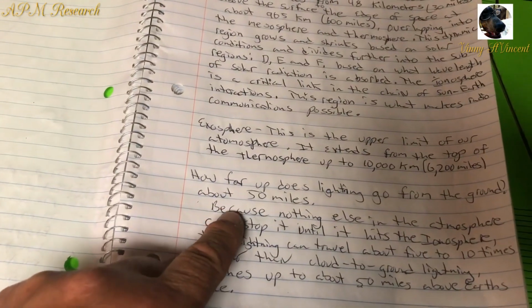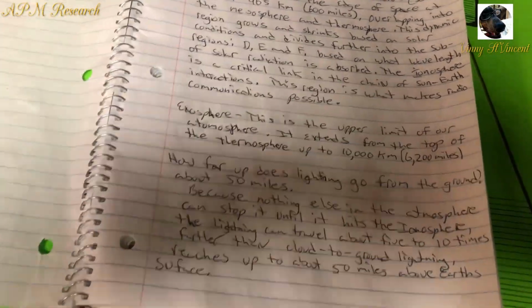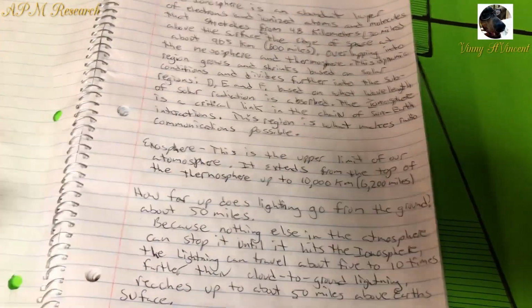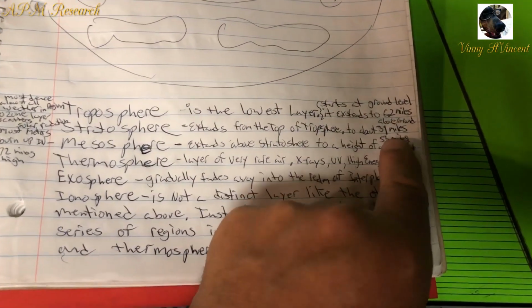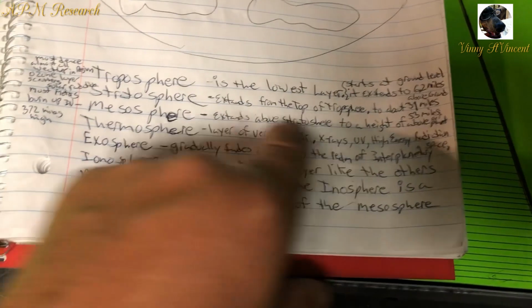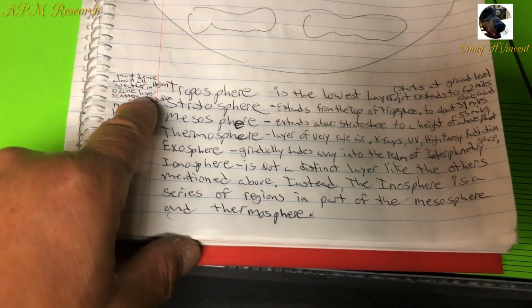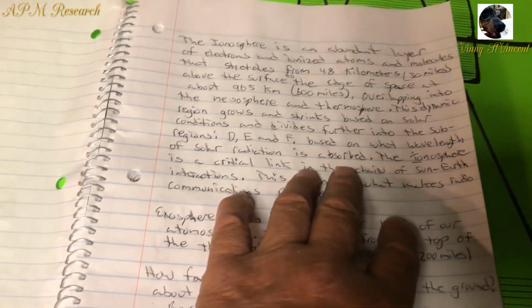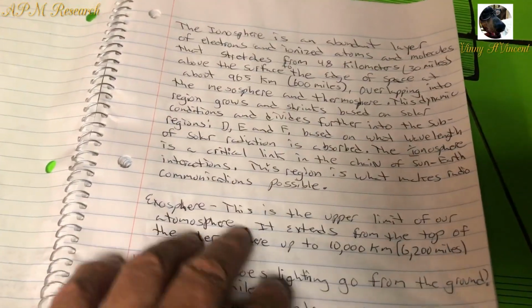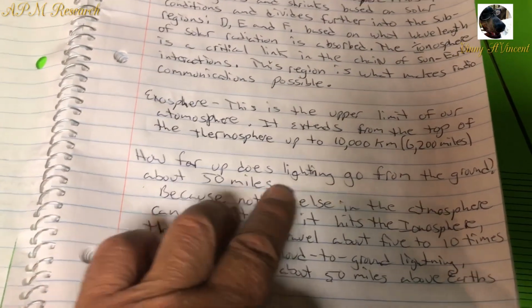How far up does lightning go from the ground? That was my question. And about 50 miles. So if our lightning from ground goes up 50 miles, we got to go back to the beginning of the list where it says 53 miles. And basically the stratosphere is your ozone layer, and it's scattering radiation. So it's dealing with about 50 miles up. So that's the area on how far lightning goes up.